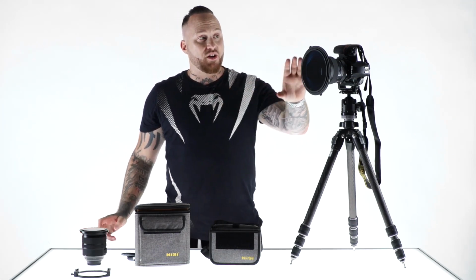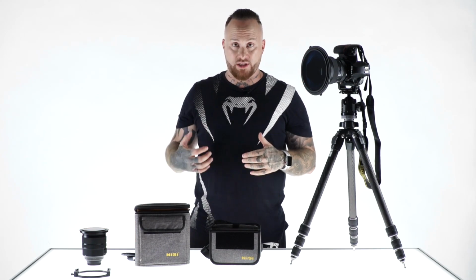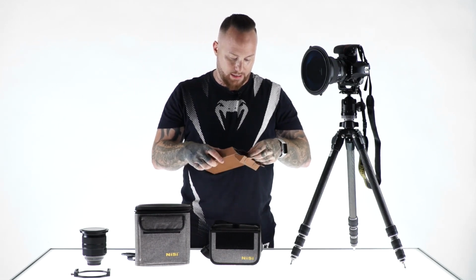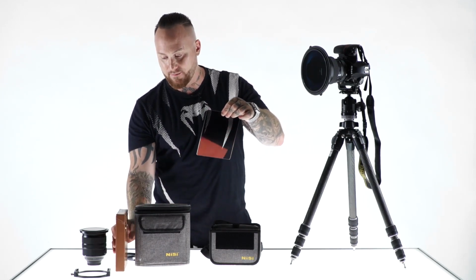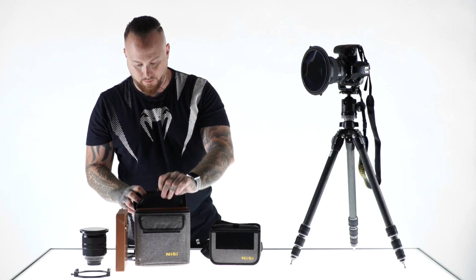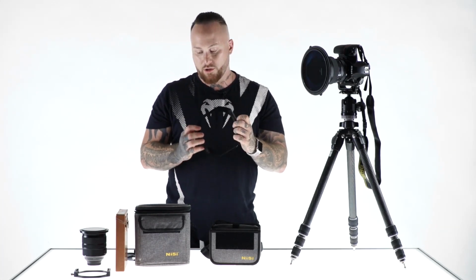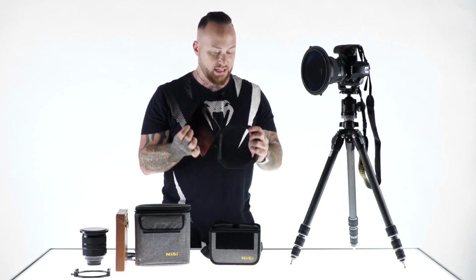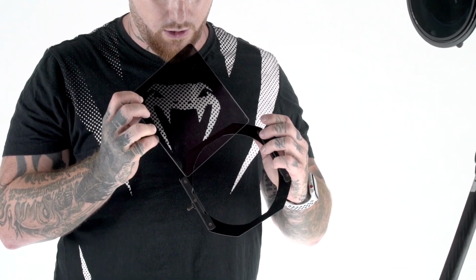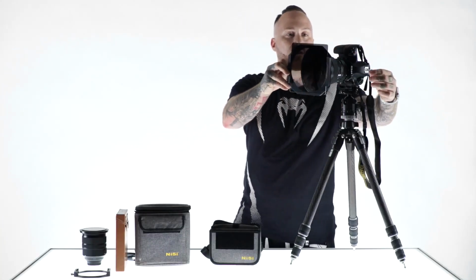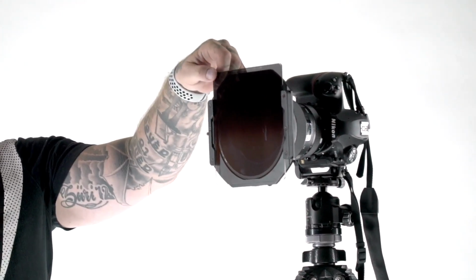Okay, next thing, if you want to use a GND, I use most of the time a GND, means a graduated neutral density filter. That looks like that. You just need to take your holder like that. You put it in it. Maybe we do it on that side. You put it in your holder. And now you just do it like that. And you have it perfectly in front of it.